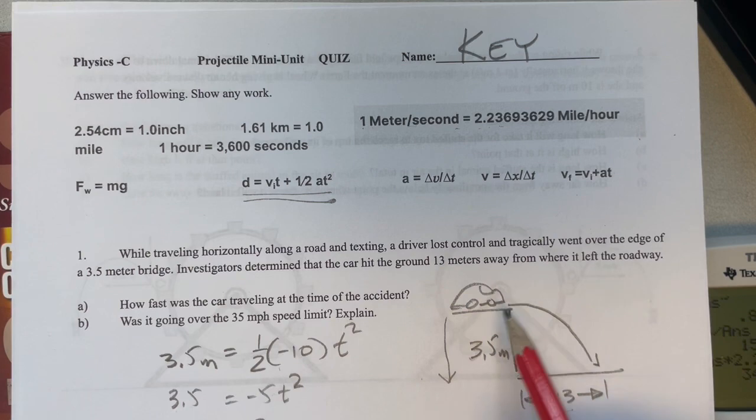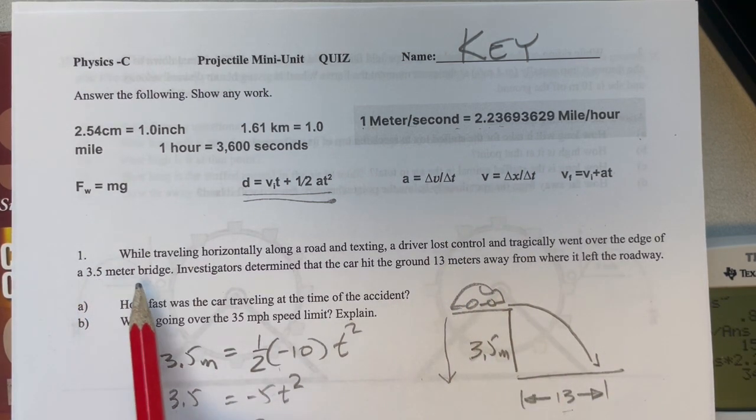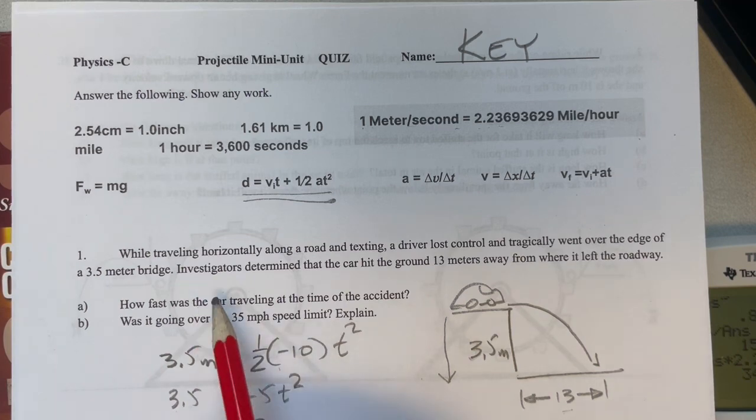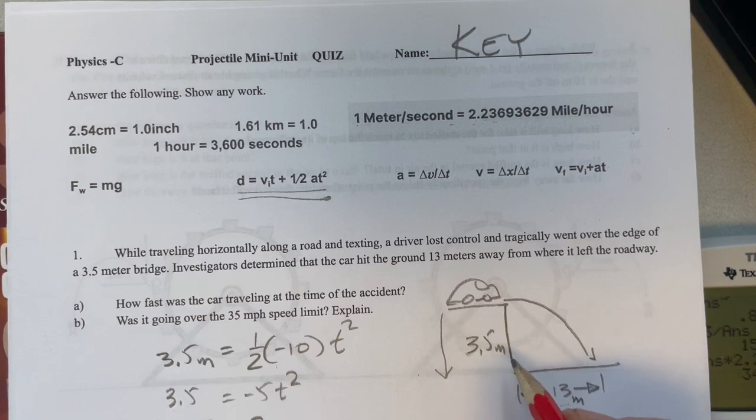Unfortunately, there's an accident and the car goes off this bridge 3.5 meters off the ground. Investigators determined that the car hit 13 meters away, and we will try to figure out how fast the car was moving at the time it left. Was it speeding? All right.